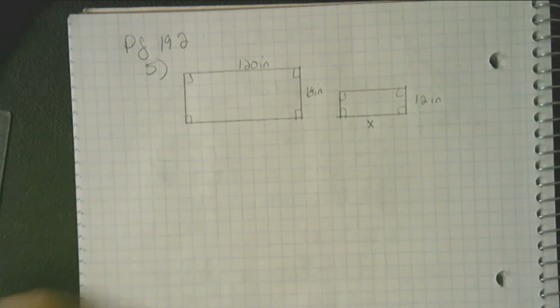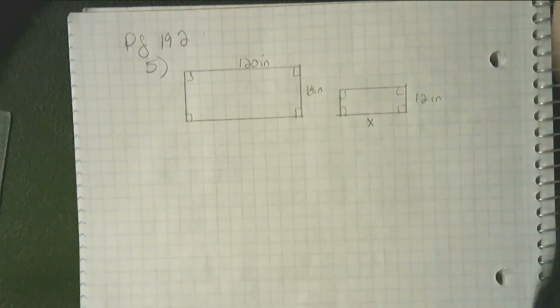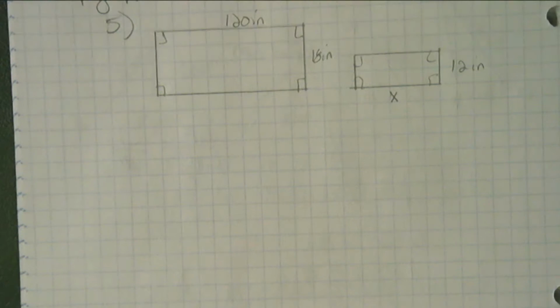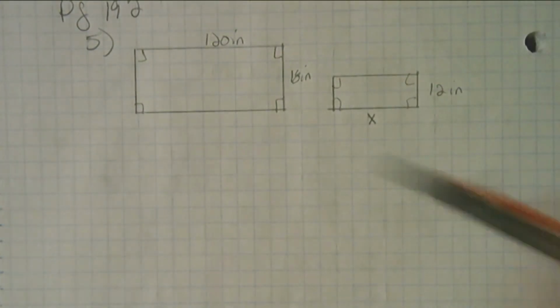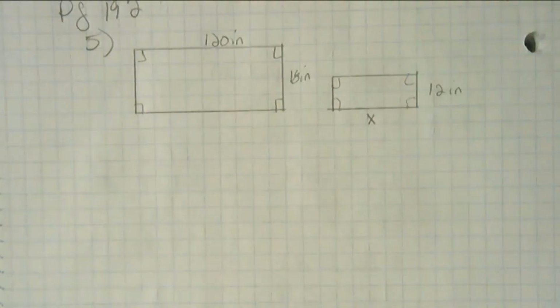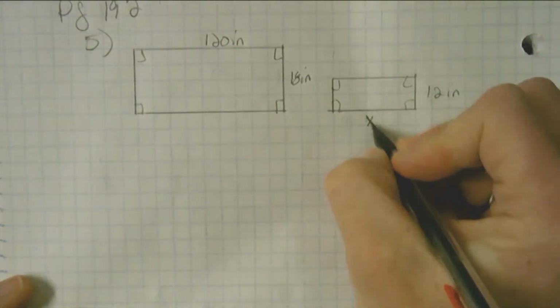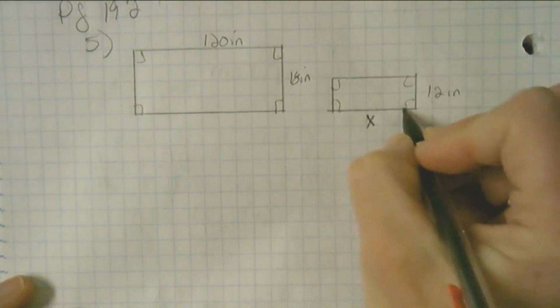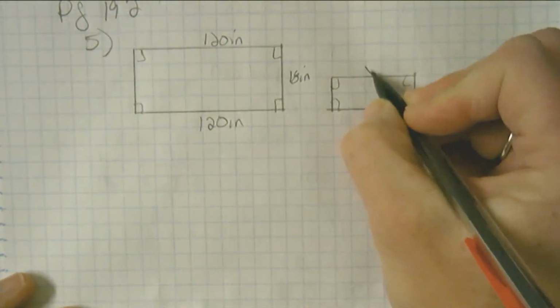Let me ask you something. On our big rectangle, what do we know about opposite sides? Opposite means the top and the bottom, or the right and the left. Melissa? They're always the same. So x is that bottom side, which is the same thing as the top side.